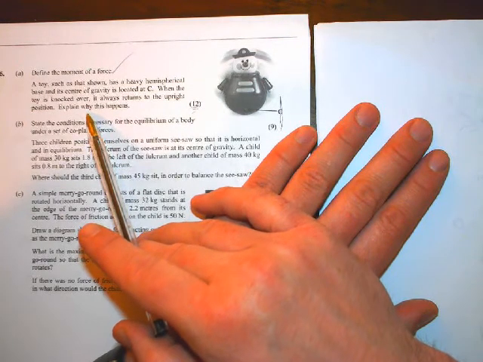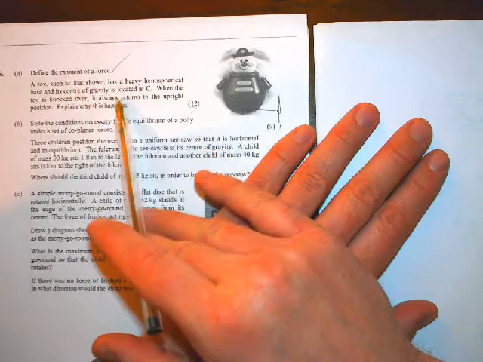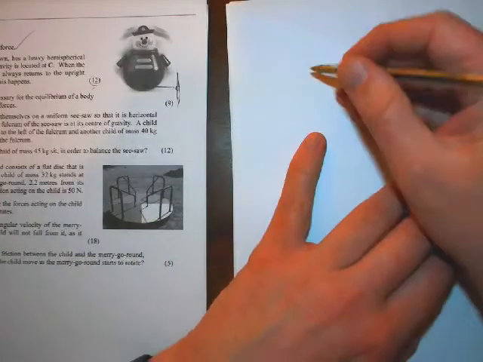Now, trying to do this verbally is tricky. A diagram will help, but the thing is you can't just do a diagram for this. You're going to need to explain what happens. So let's see if we can picture what happens first.